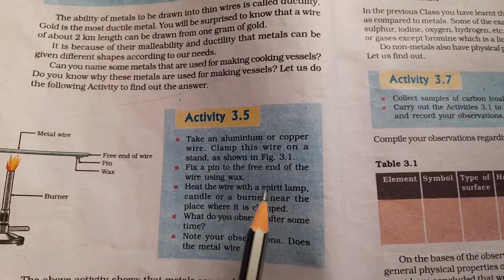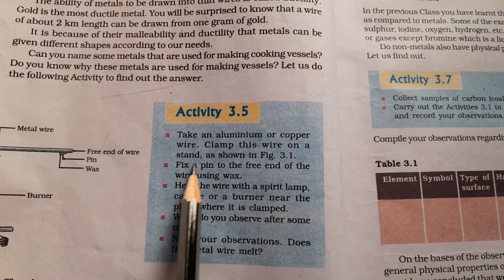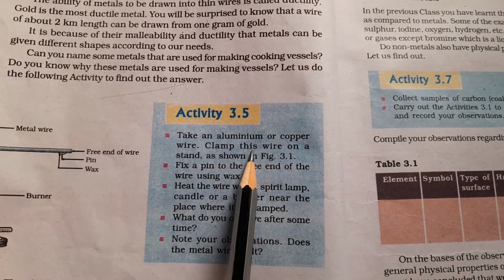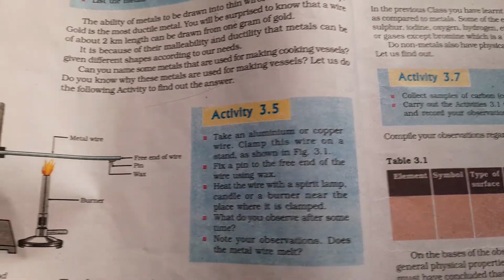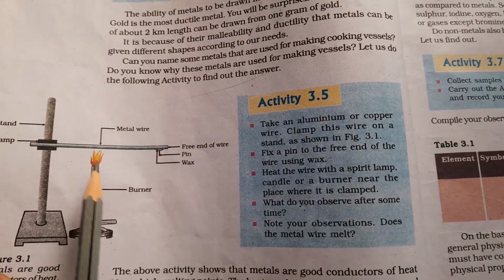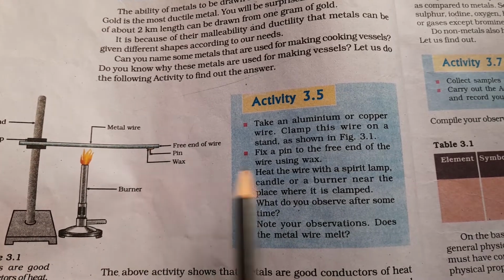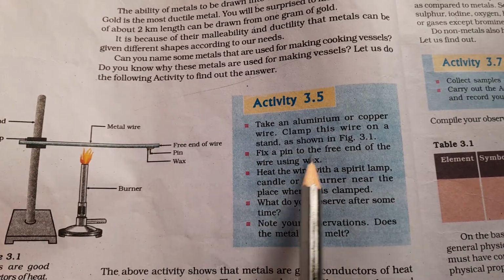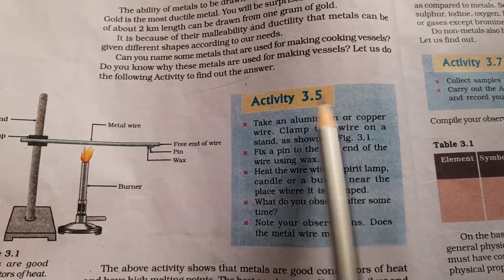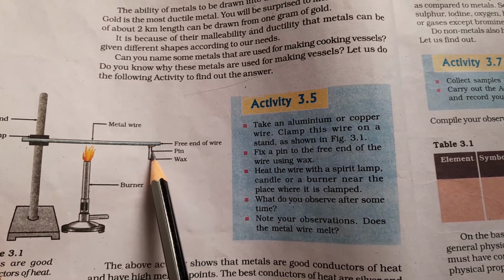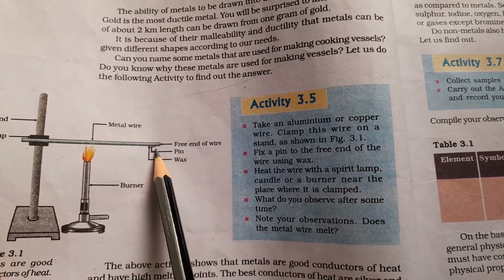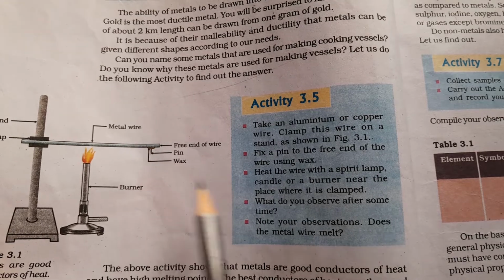So activity 3.5 is: take an aluminum or copper wire and clamp this wire on the stand as shown in the figure. You are going to clamp this wire like this, and fix a pin to the free end of the wire using wax, okay.